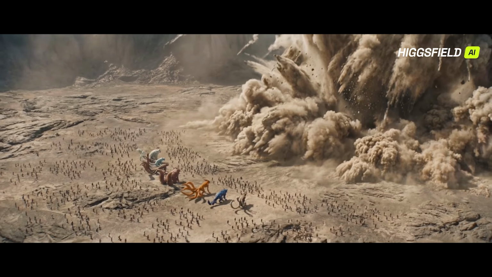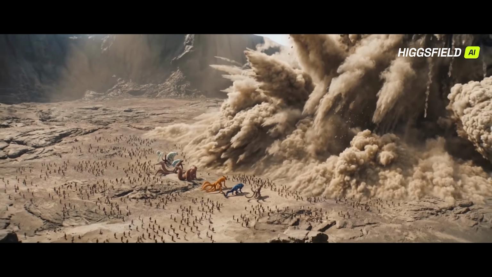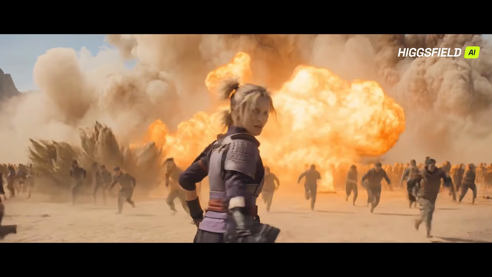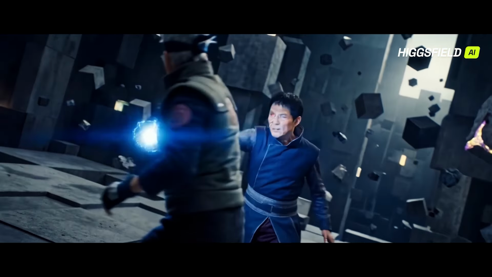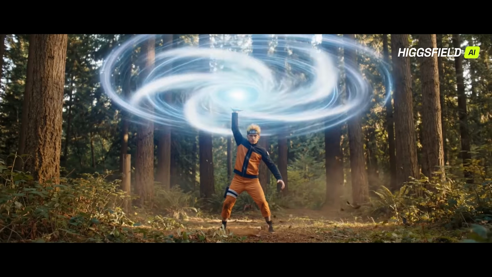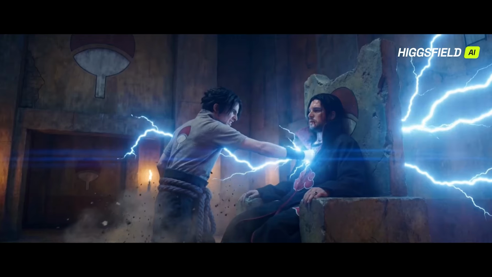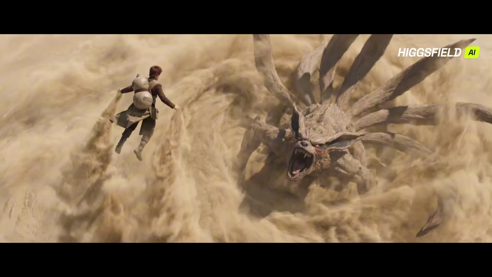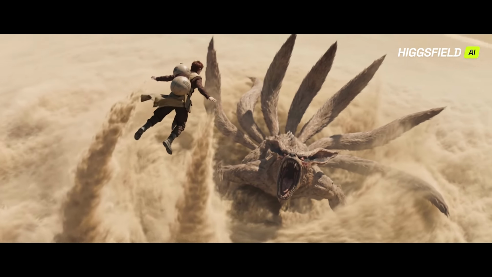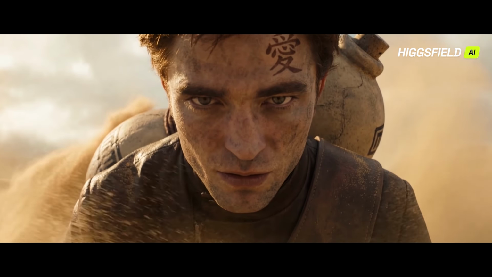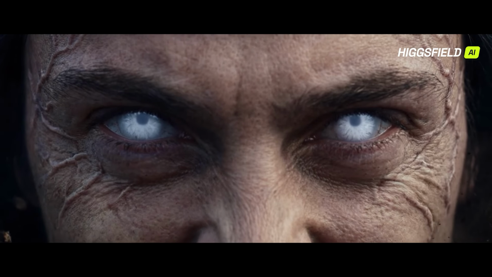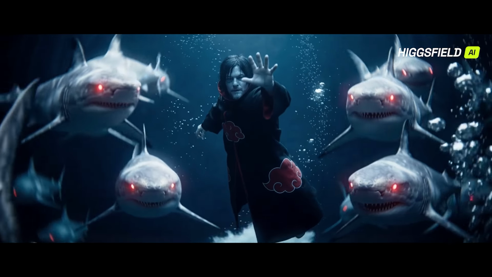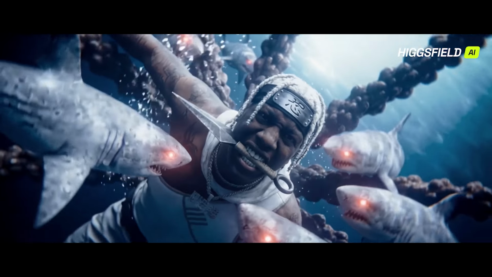This is Higgsfield Cinematic Studio, an AI-powered environment built for cinematic storytelling. It's not just video generation, it's direction, composition, lighting, and motion, all in one place. Higgsfield thinks like a filmmaker. You're not dragging random effects, you're choosing camera language. Wide shots feel wide, close-ups feel emotional, every frame feels intentional.